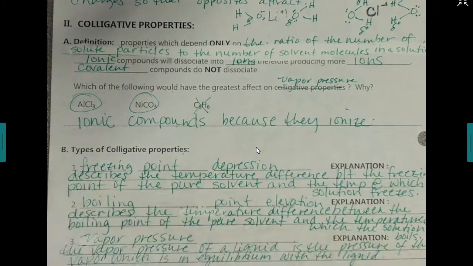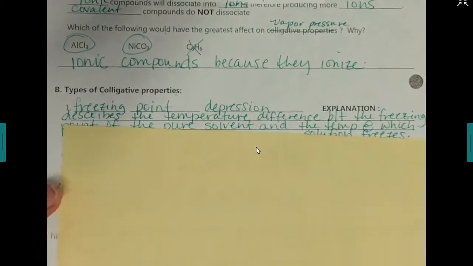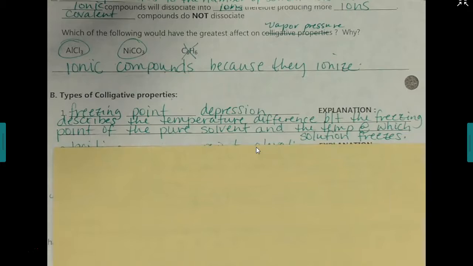So there are many different types of colligative properties. I'm going to teach you 3. Just know the basic definition. We have freezing point depression, which describes the temperature difference between the actual freezing point of the pure solvent and the temperature at which the solution actually freezes.